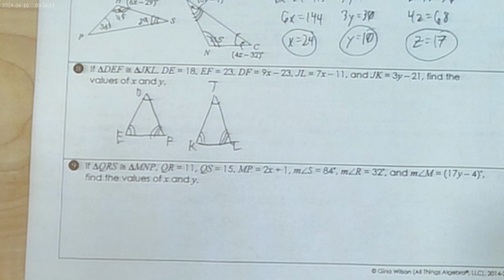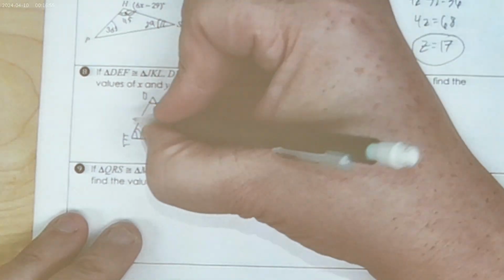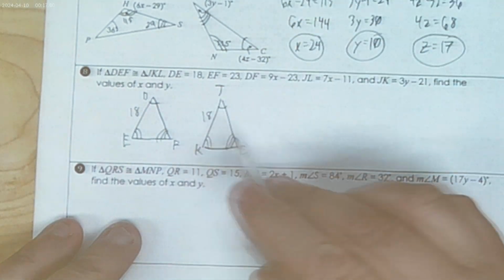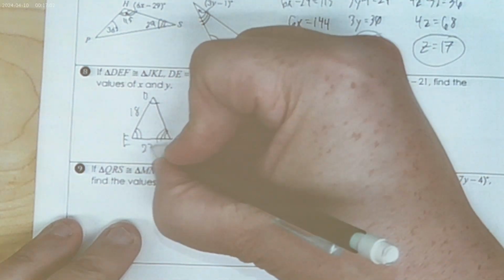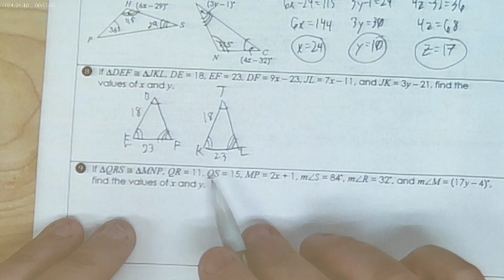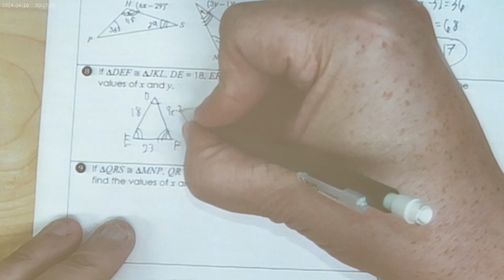I just know what they're named and what their reference angles are. So DE equals 18. So that means JK equals 18. EF equals 23. So that means KL equals 23. And DF equals 9x minus 23.